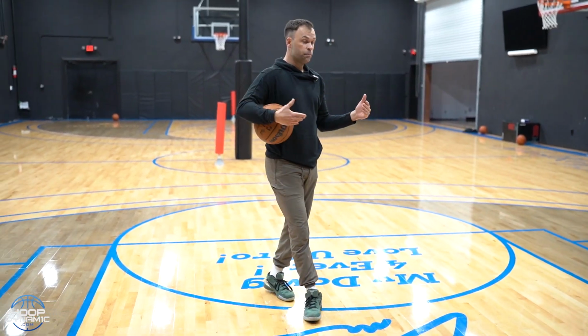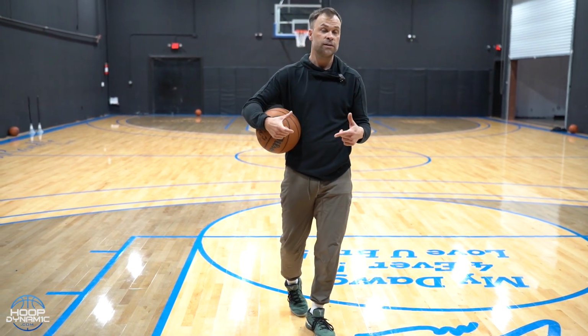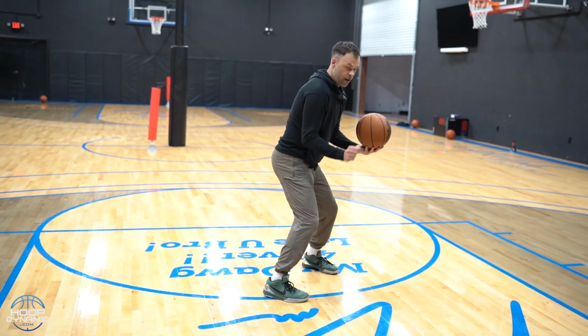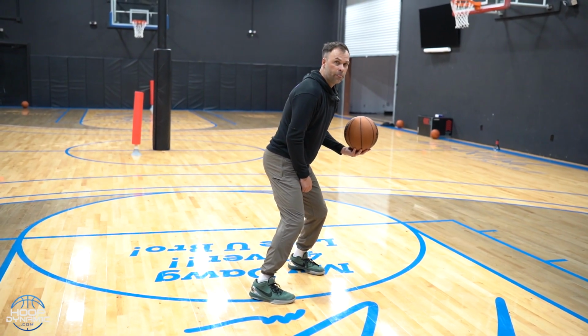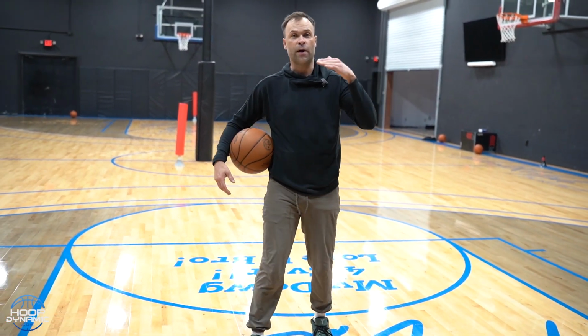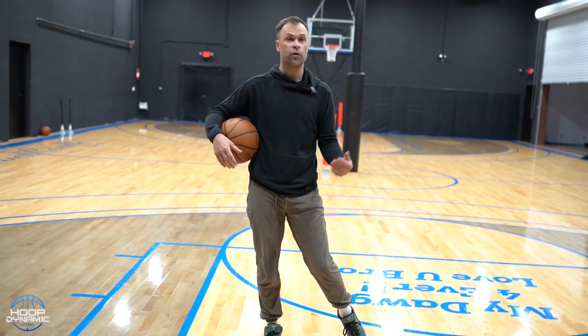So when you get into the paint, you are a playmaker. You should play with your feet. That is an inside, outside, angle your feet. Okay, stop. Then you can go 1 through 5, 5 back to 1, get 10 different finishes, and it'll really help your scoring within the paint.